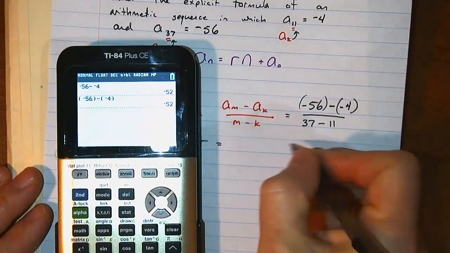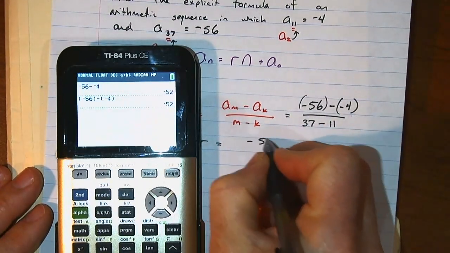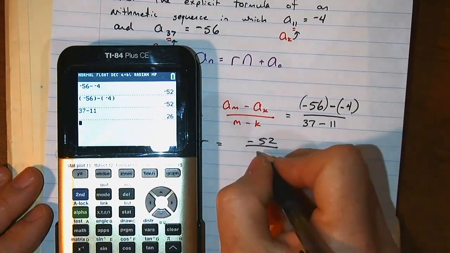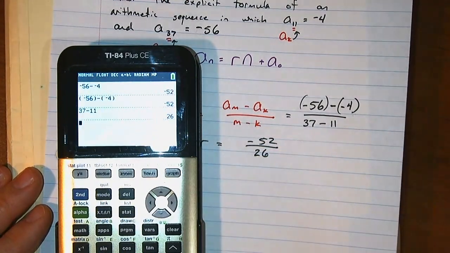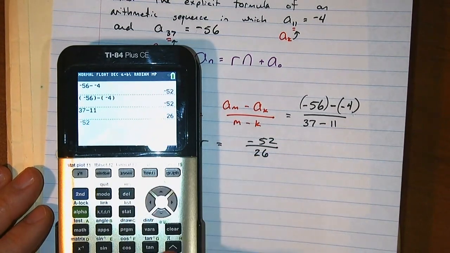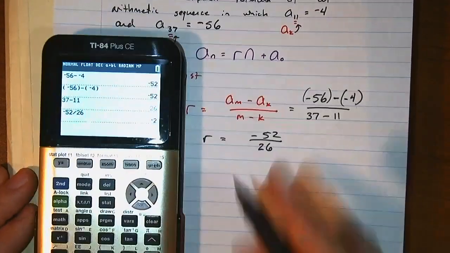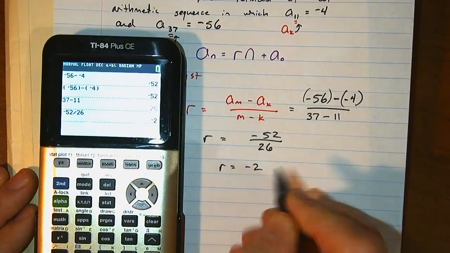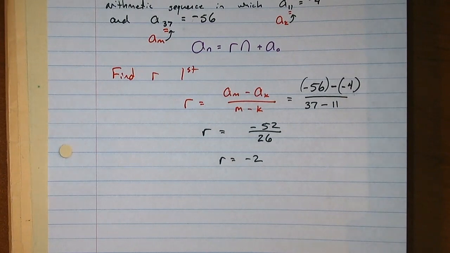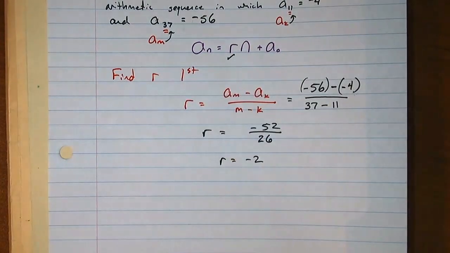So the top of my fraction is going to be a negative 52. And then in the bottom of my fraction, I'm going to get a positive 26. And if I divide negative 52 by positive 26, I'm going to end up with r is equal to negative 2. Okay, so that's my first part. Now I know r. Okay, so this piece, that's done.